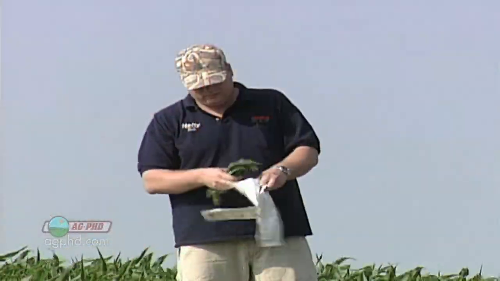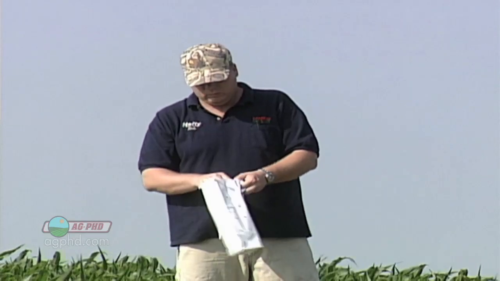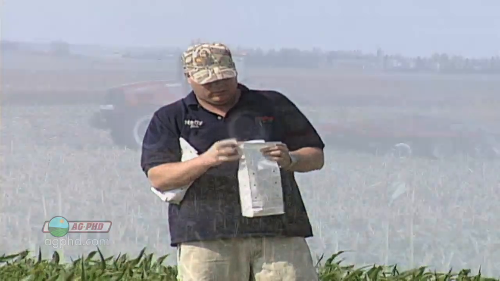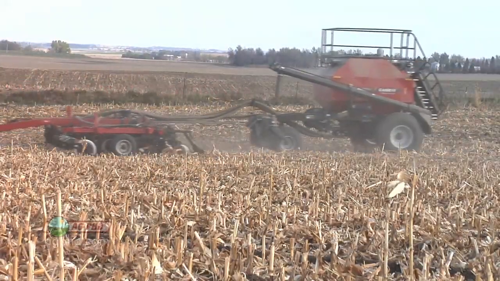So that's what we're trying to get at with this tissue analysis. It helps you better define where you should be investing your fertilizer dollars. You don't always have to spend more money. We just want you to spend it or invest it more wisely.